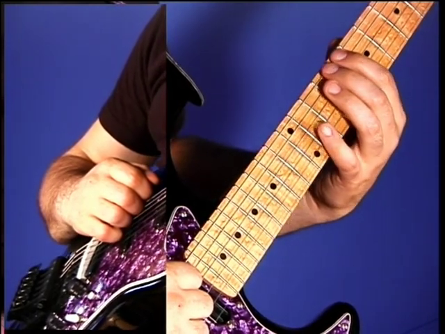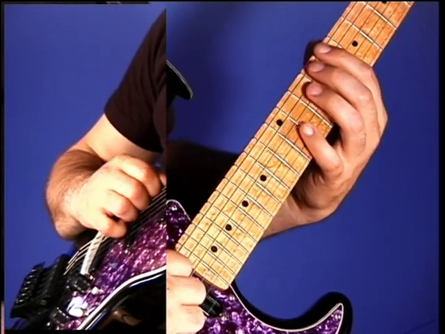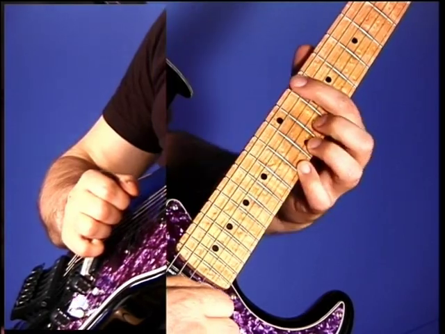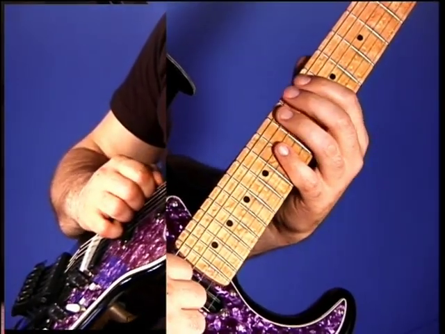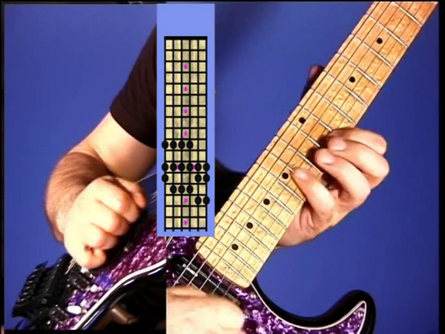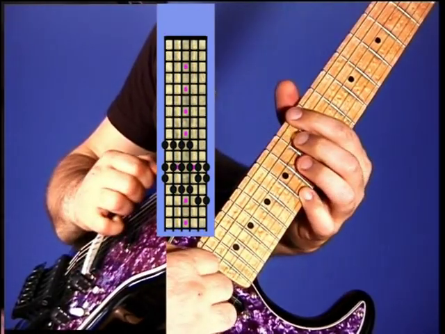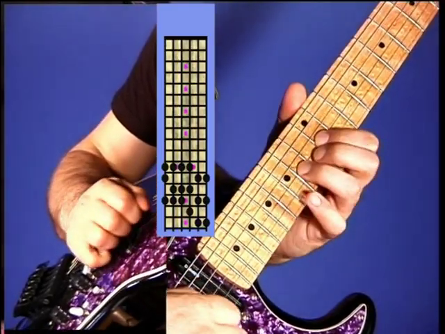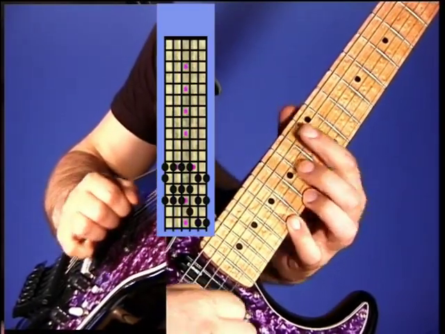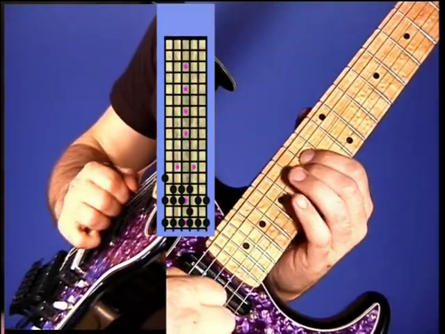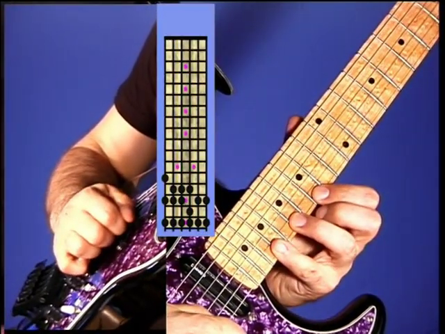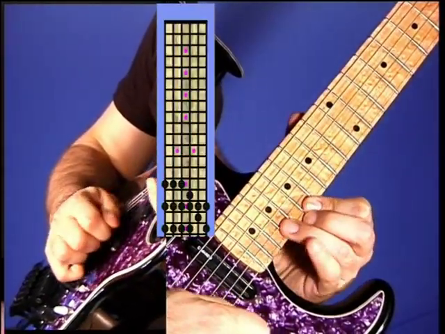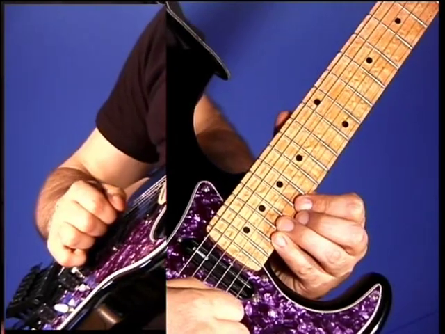The first note is the starting point of the first pattern. Pattern 1. Okay, the second note is the starting point of pattern 2. The third note is the starting note of pattern 3. Pattern 4 starts on note number 4. Pattern 5, and it starts getting squished down here.